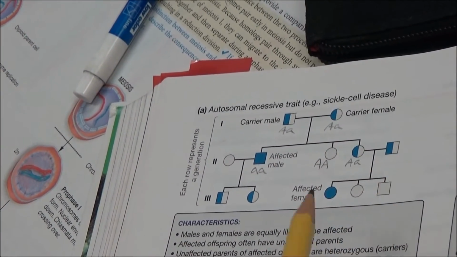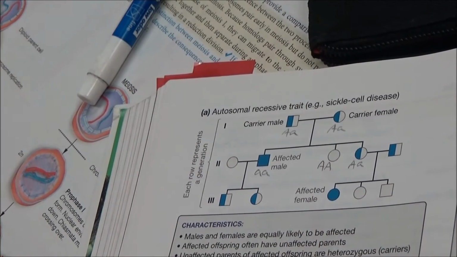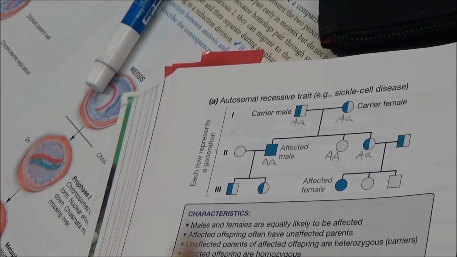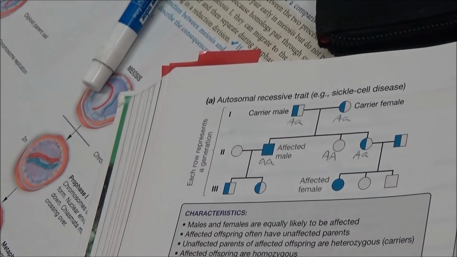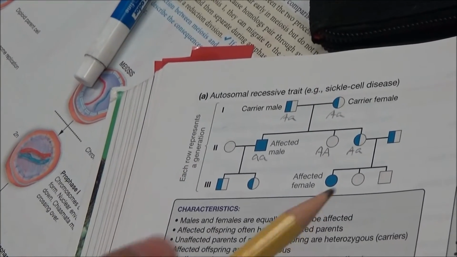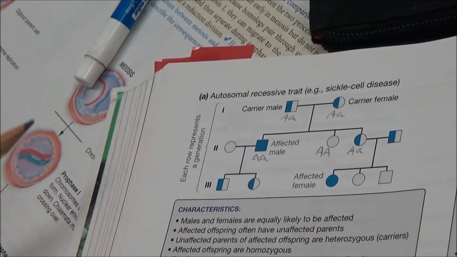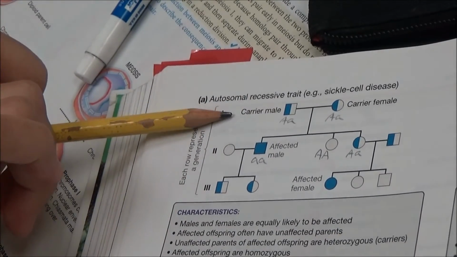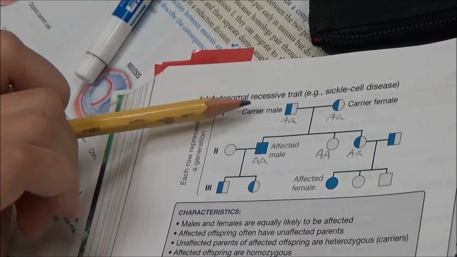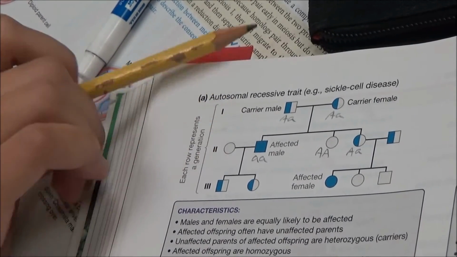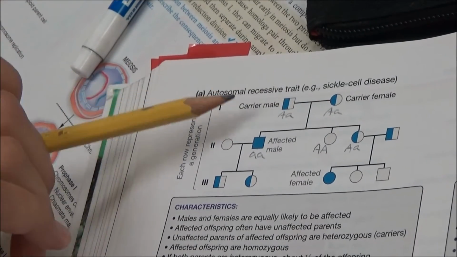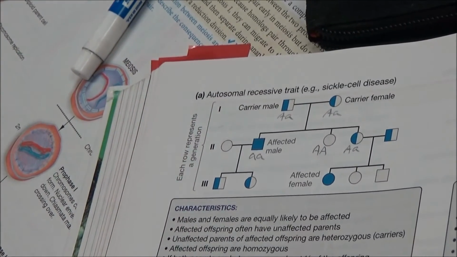Another characteristic of an autosomal recessive mode of inheritance is that the disease normally skips a generation. For example, in the parent generation here, both of these parents are unaffected, but they have affected children, so that can be seen as skipping a generation, which is common in recessive modes of inheritance.